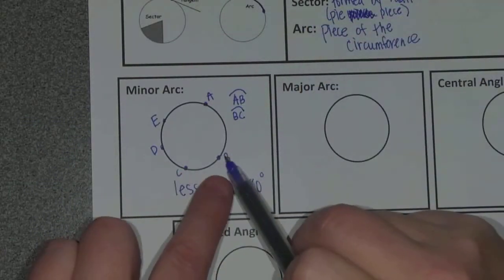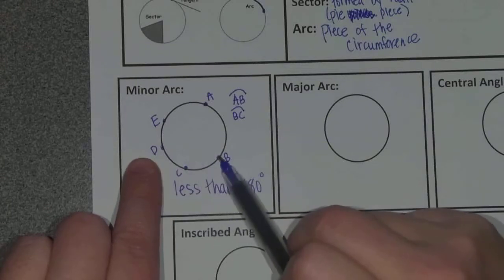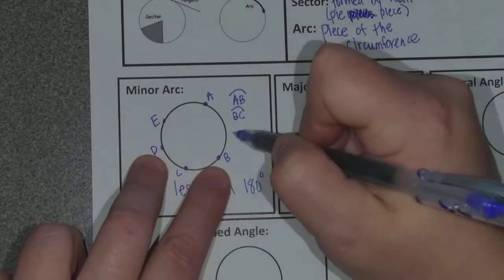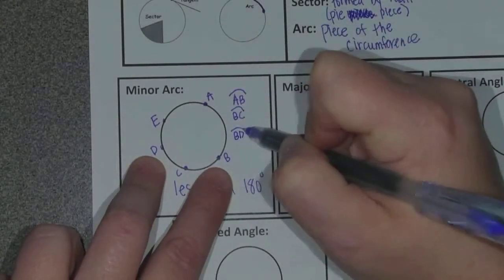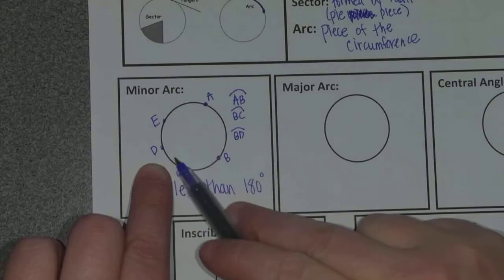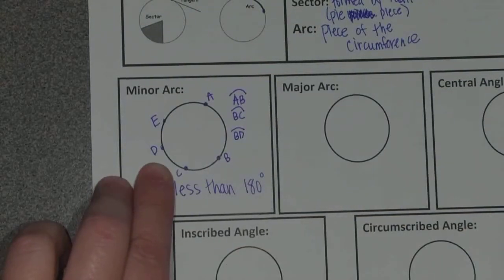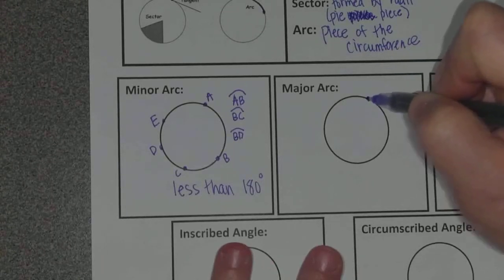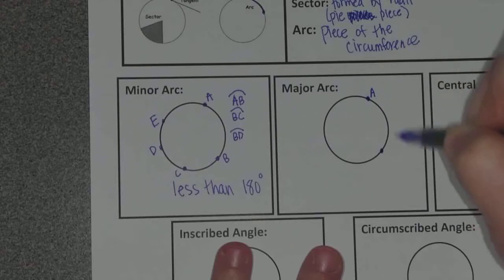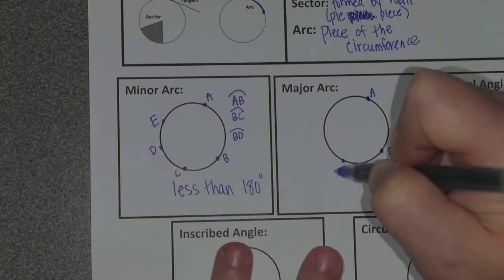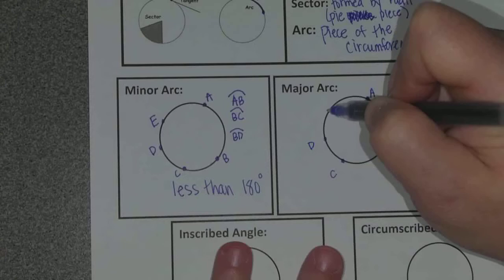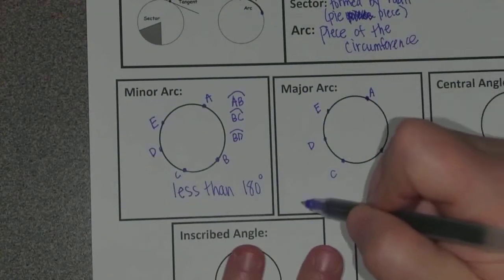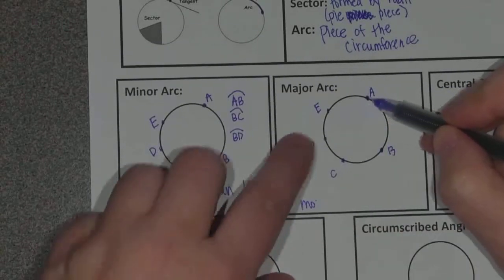Could I call BCD a minor arc from here all the way to here? Okay, so when I call that one, because it's minor, I'm going to call it with two letters still, so BD. Because it's a minor arc, I'm going to use two letters to describe it. If I were going to talk about a major arc, though, I'm just going to recopy what I did on the other circle. Here's A, here's B, in the same little spots. Could you guys give me a major arc this time? AD. So all the way from A to D.